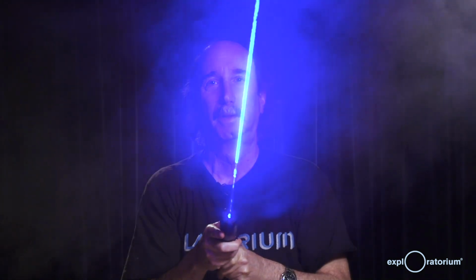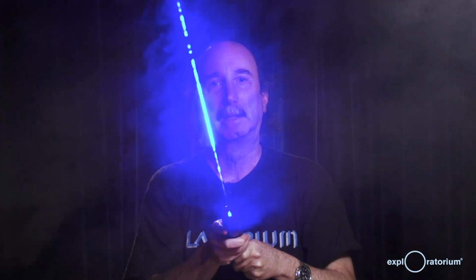Just barely, I think. This is a blue laser, but this one is not your typical laser pointer. This one is putting out a lot more than a laser pointer. Laser pointers normally put out 5 milliwatts of laser light. Let me turn off the smoke here for a moment. 5 milliwatts of laser light, 5 1,000ths of a watt.